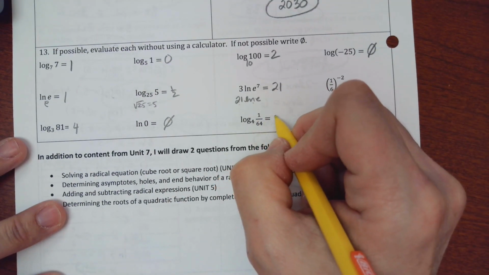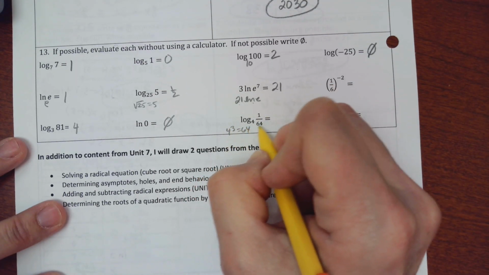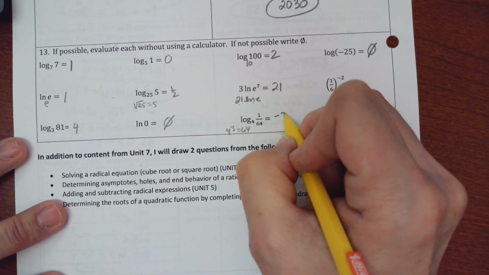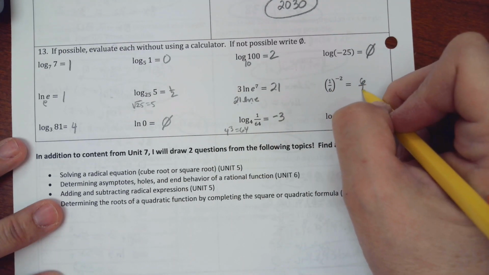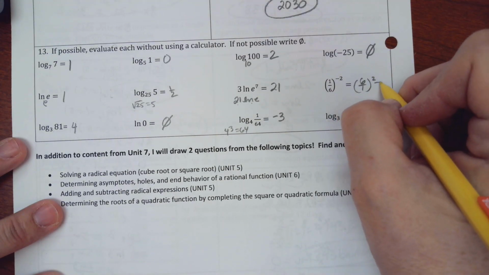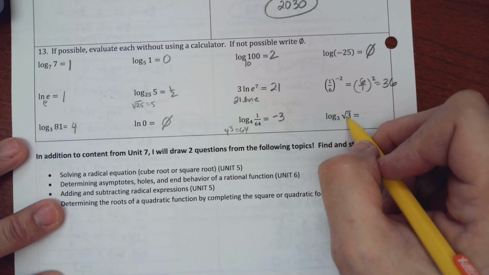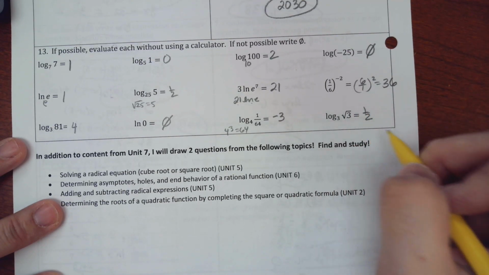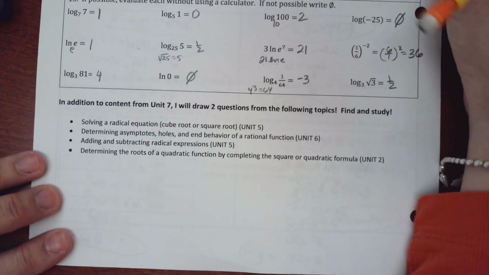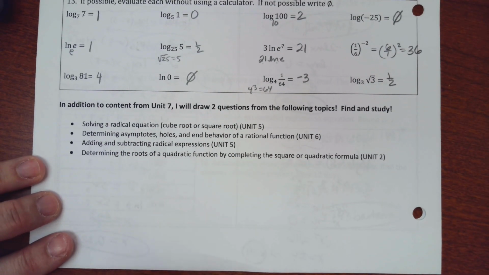Right here, 4 to what power makes 1 over 64? Well, I know that 4 to the third is 64, so to get it to go to the bottom, it'd have to be a -3. All right, this one, I'm just going to flip this over to 6 over 1 and make it a +2, so that's basically 36. Here, 3 to what power makes square root of 3? Well, that would have to be a 1/2, because a 1/2 power, a square root, is going on the 3. All right, don't forget to look over these things here, because 2 of them are going to be a question on the test, so go back and study from there.